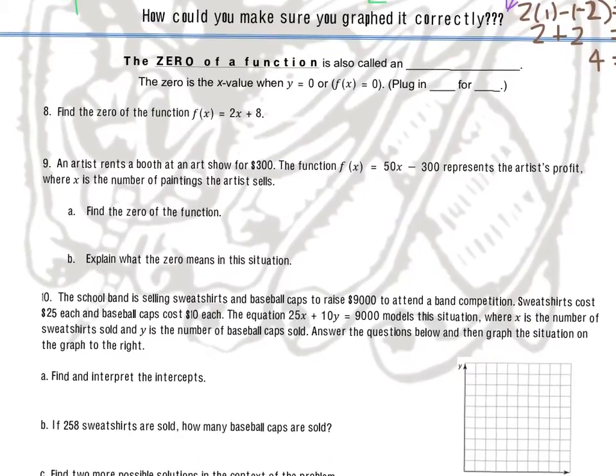Alright, so the 0 of a function, remember that it is also called the x-intercept. The 0 of the function is also called the x-intercept. And the 0 is the x value when y equals 0 or when f of x equals 0. So what we're doing is we're plugging in 0 for y. So a 0 is just saying that the 0 is the x-intercept. It's the same thing as saying the 0 is when y equals 0.